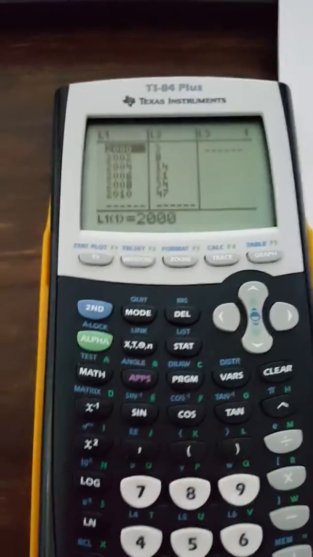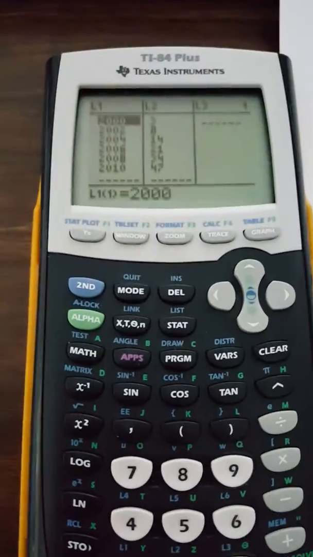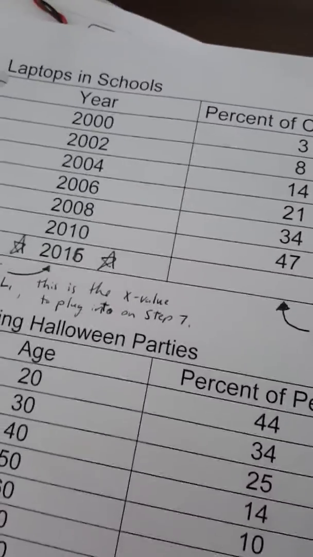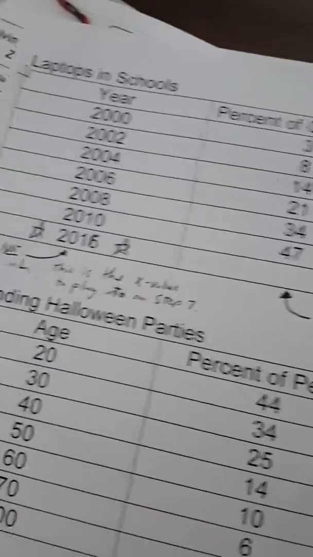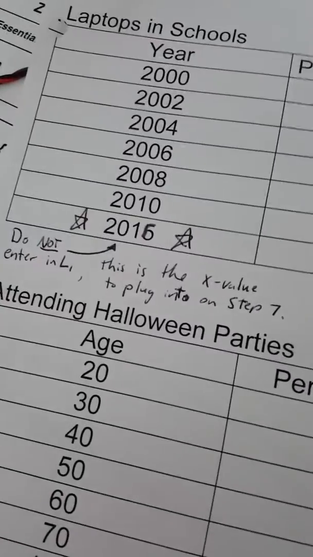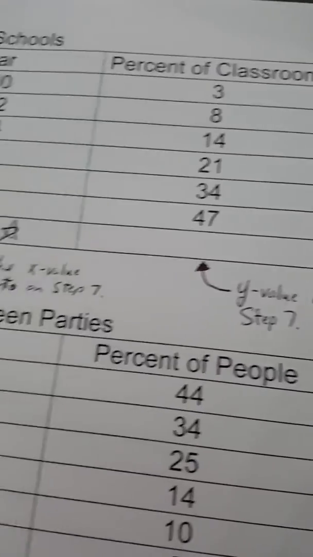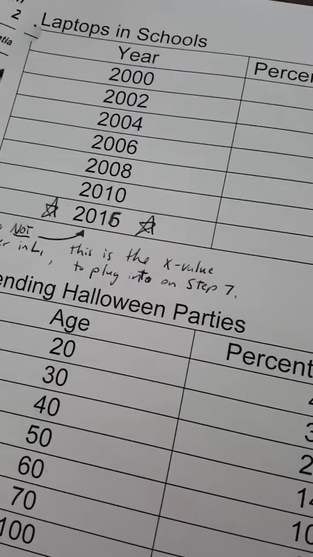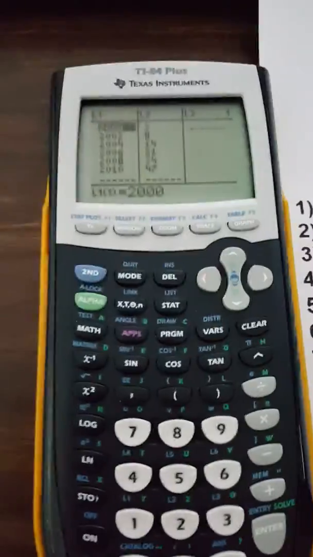So if you have stuff in list 1 and list 2, you can go ahead and go to the top and hit clear and enter. And then I typed in the numbers that I have for school year and percent of classrooms that have laptops. I put a little star here. Do not enter in L1. Don't do the bottom one because you don't have an answer for the bottom one. That would give you a mismatch error. This 2016 is what you're going to plug in on step 7. Okay, so step 1 is done.